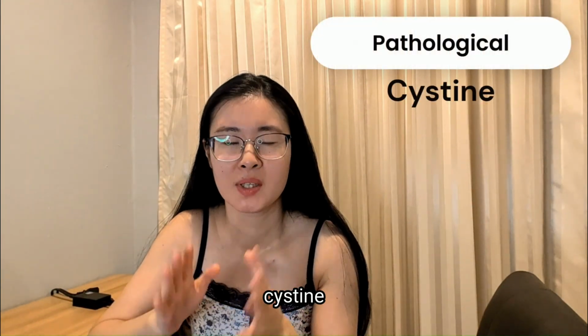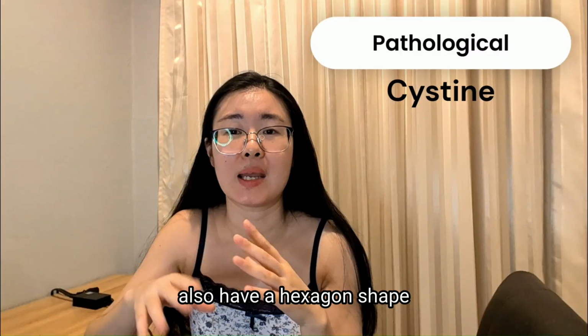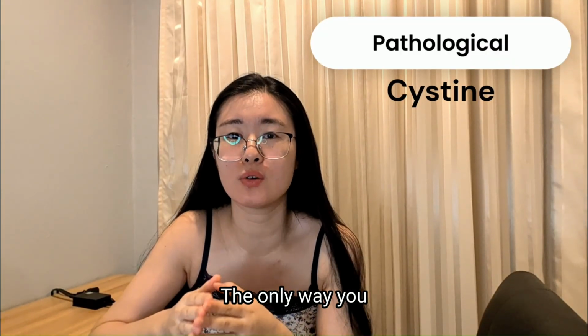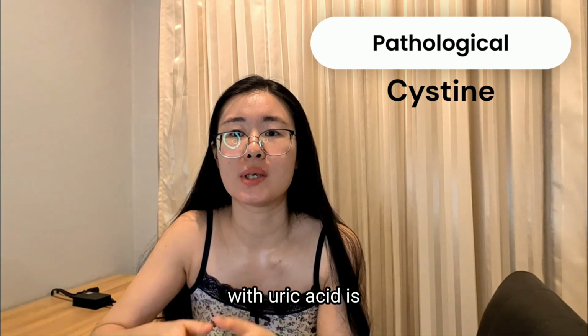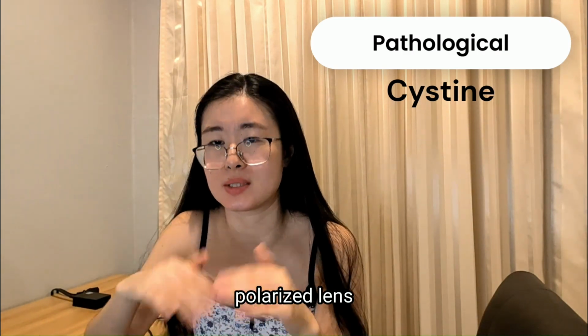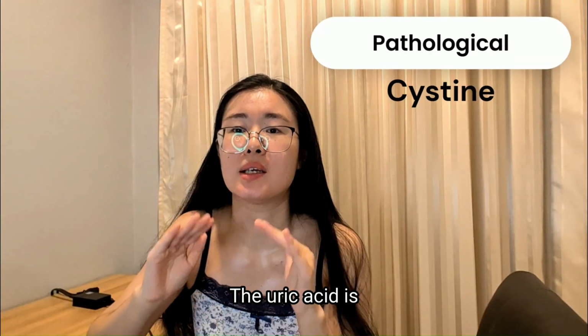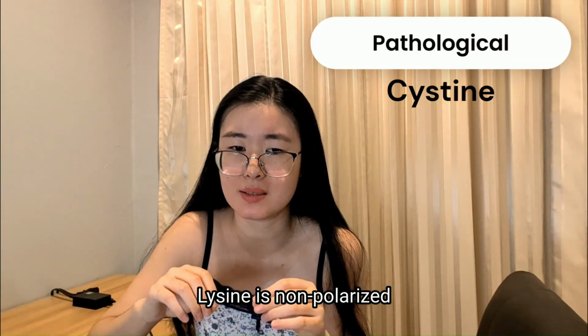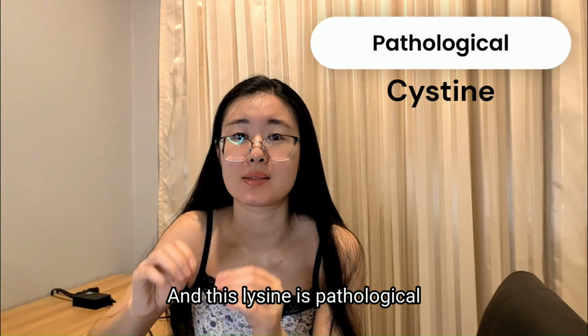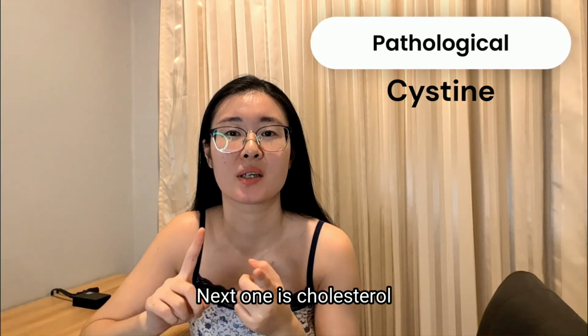First, cystine. This one also has a hexagon shape, and it's also colorless. The only way you can differentiate this one from uric acid is putting it under a polarized lens. The uric acid is polarizing. Cystine is non-polarizing, and this cystine is pathological. Next one is cholesterol.